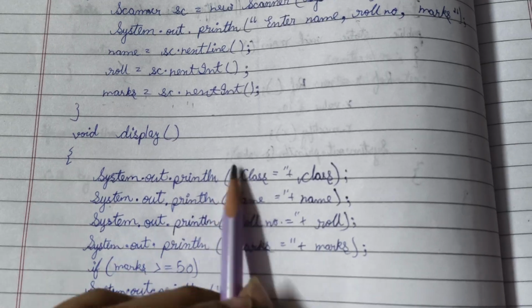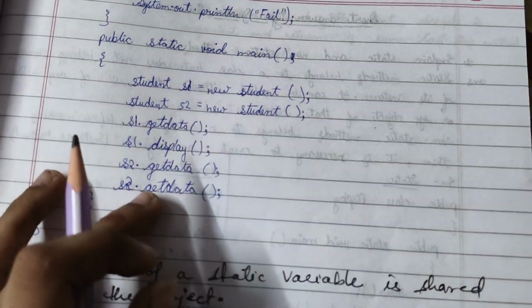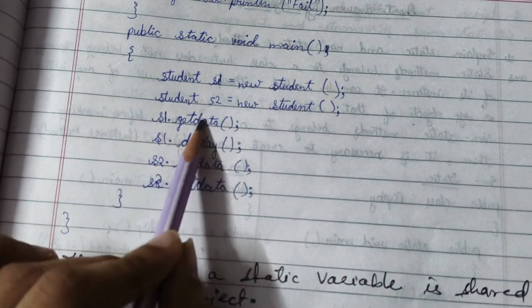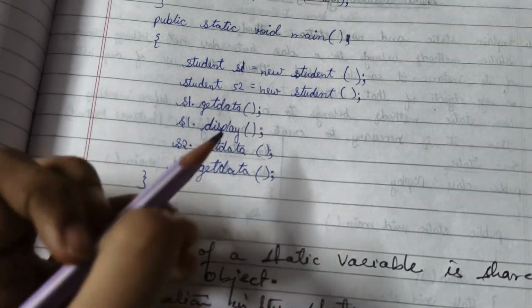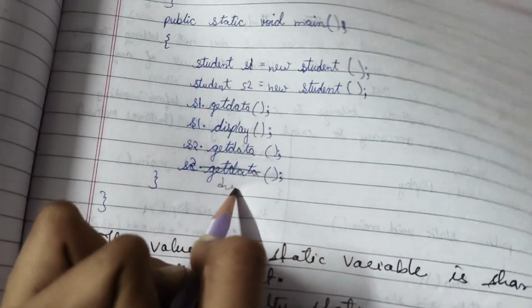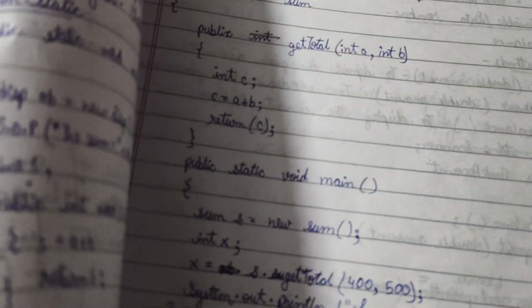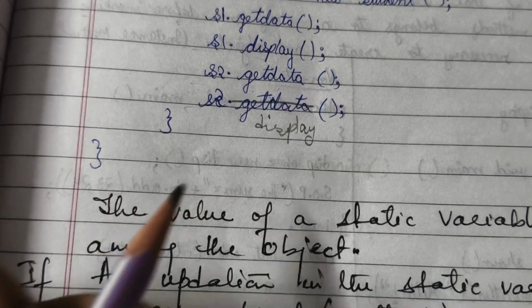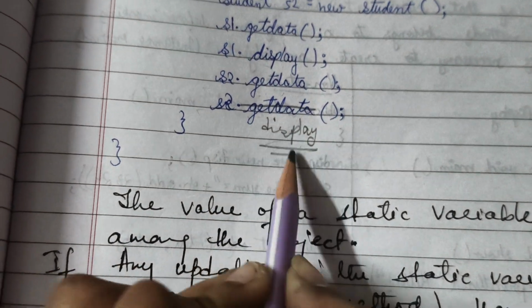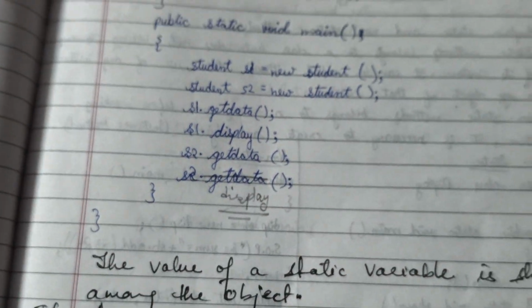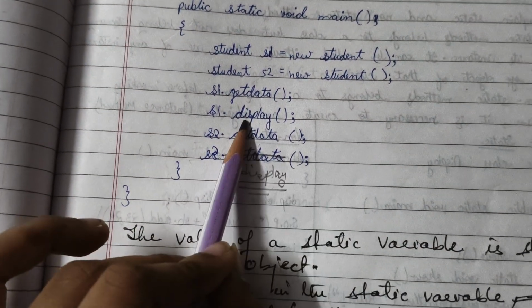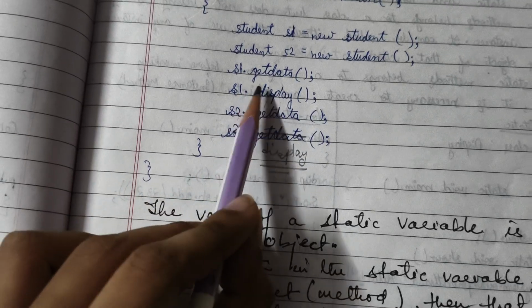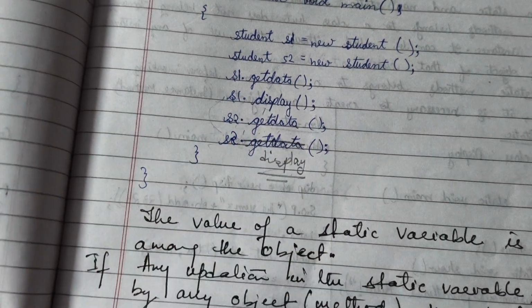Now System.out.println we have declared and we have printed the marks. And now see, we have created two students, s1.getData and s1.display, s2.getData and s2.display, sorry, this will be display. It is mistakenly written getData. Now you can see that if we print this, the roll number, marks and name will be different, but the class of both objects will be the same.